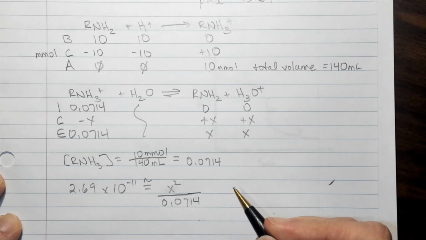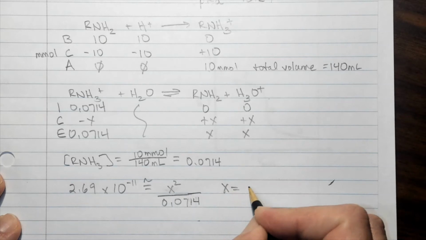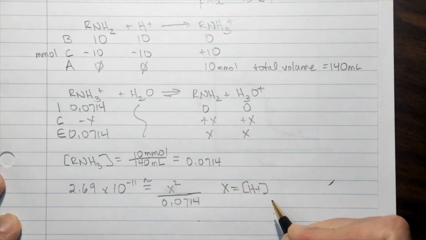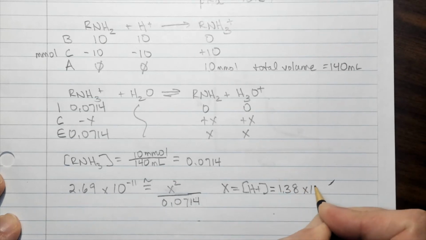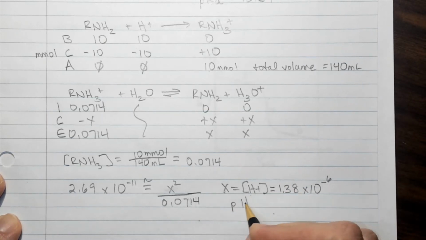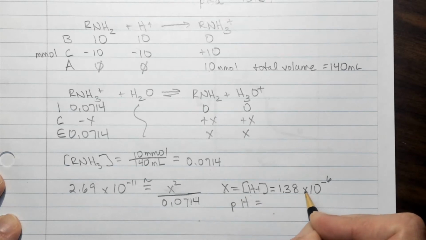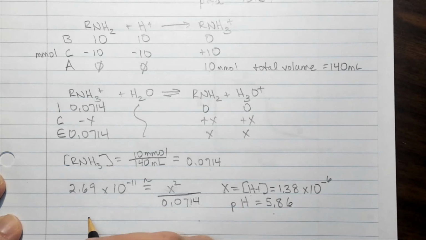When we solve for x, remind ourselves that x is equal to our hydrogen ion concentration, and that is equal to 1.38 times 10 to the negative 6th. That is our hydrogen, so we can calculate our pH directly from that. So pH is the negative log of this value, and that ends up being 5.86. Okay, so that is our equivalence point.